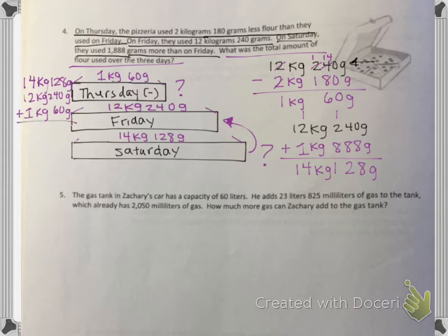All right. So I have 8, 12, 2, and 4. So 428 grams. I have 7 and 2. So we have 27 kilograms and 428 grams. That is my total for all 3 days. Not too bad here.